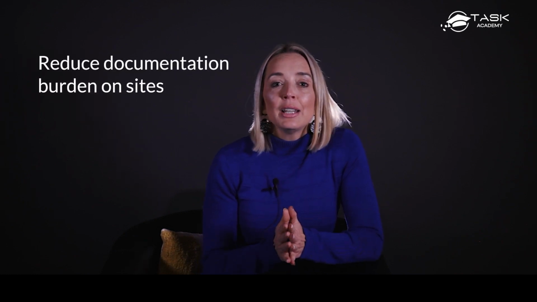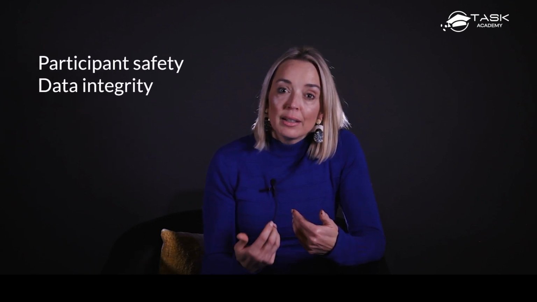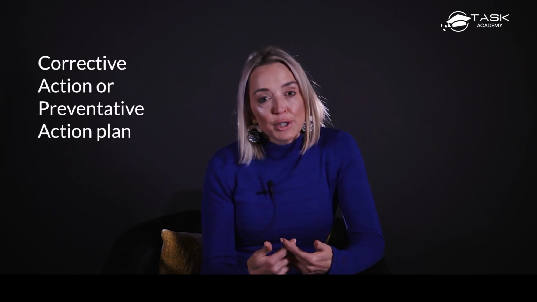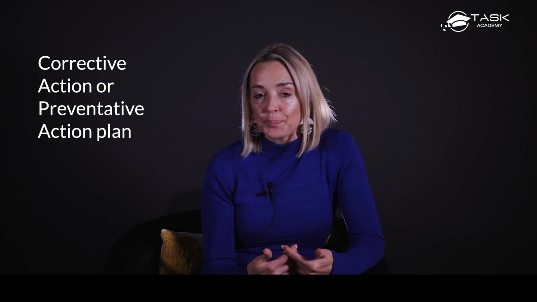In the investigator section, a lot of positive changes. I believe the changes are there to assist the site with the documentation burden. And if I could only choose one, I would say my favorite was the one on deviations, where it now stipulates that only important deviations, the ones that impact participant safety and data integrity, need to be explained and a CAPA implemented, a corrective action or preventative action plan.